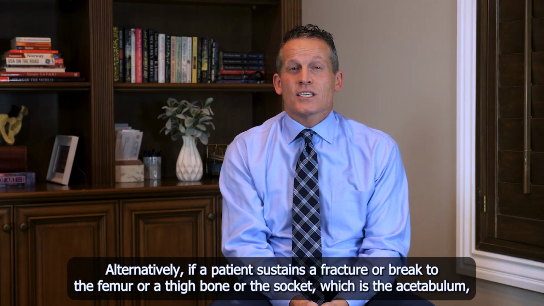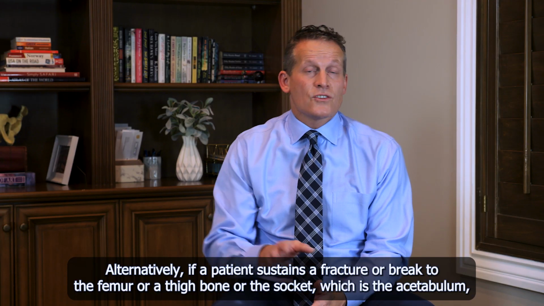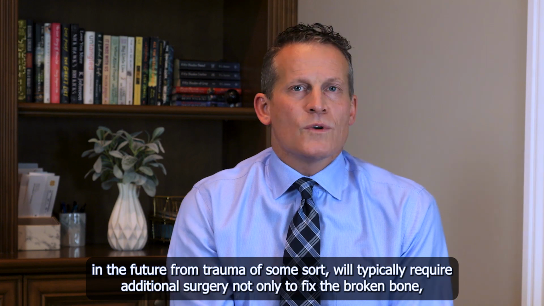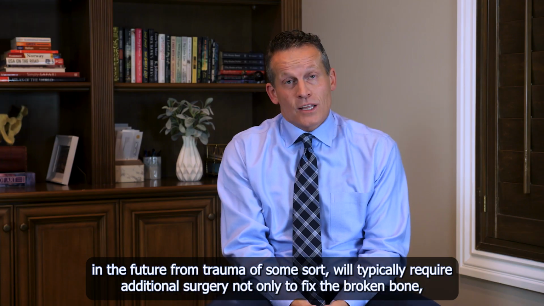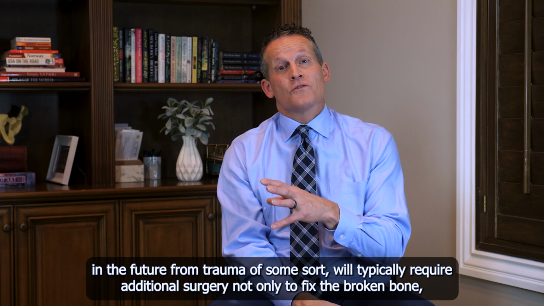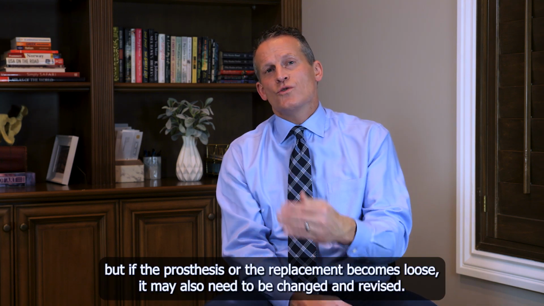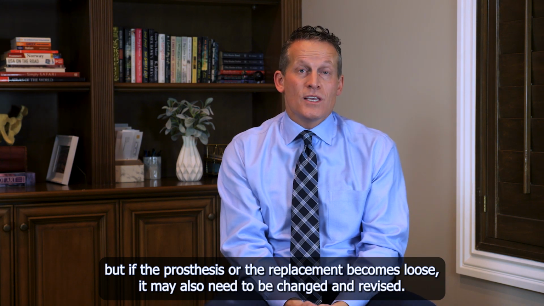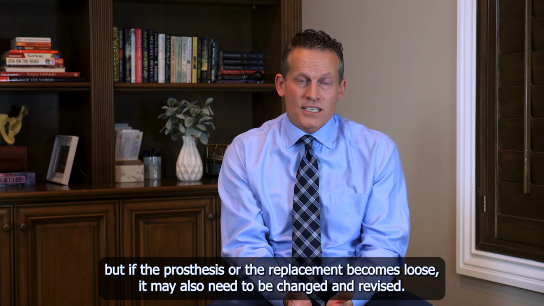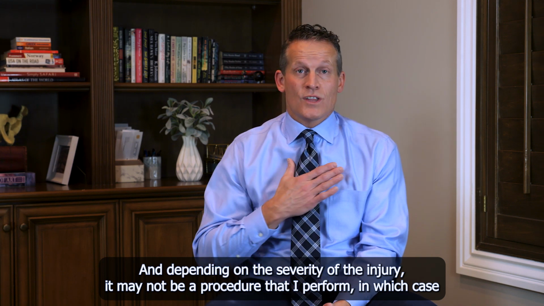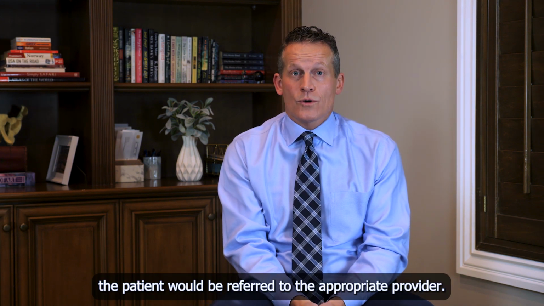Alternatively, if a patient sustains a fracture or break to the femur or thigh bone or the socket, which is the acetabulum, in the future from trauma of some sort, will typically require additional surgery not only to fix the broken bone, but if the prosthesis or the replacement becomes loose, it may also need to be changed and revised. And depending on the severity of the injury, it may not be a procedure that I perform, in which case the patient would be referred to the appropriate provider.